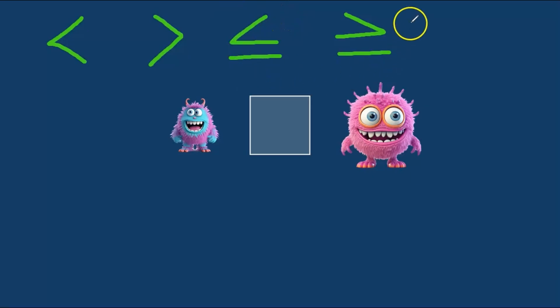We're not going to be working with these two today because we're just comparing integers. Remember, integers are positive or negative numbers. So we're working with these two.